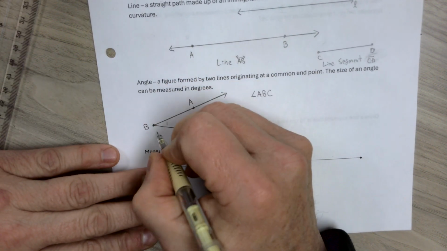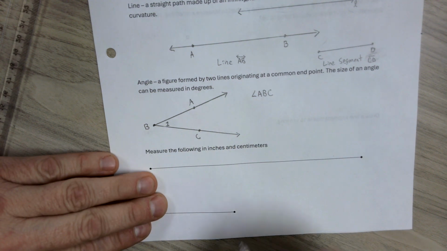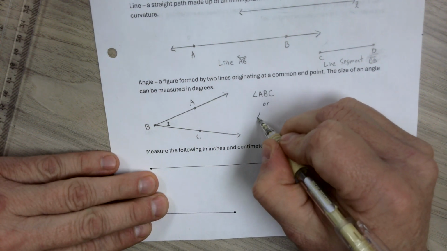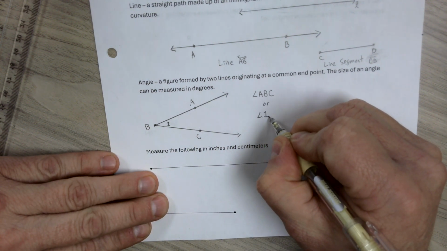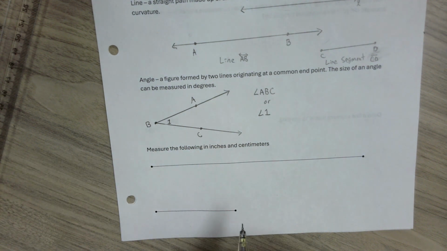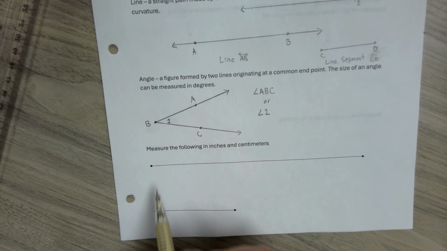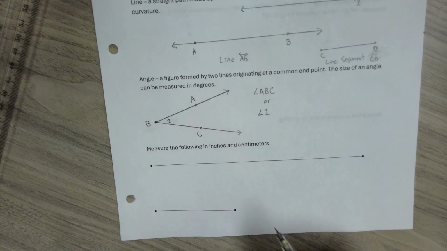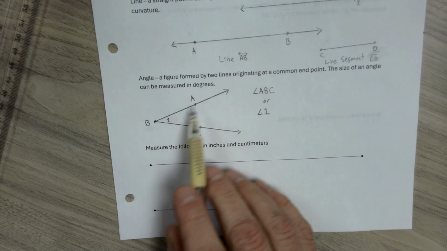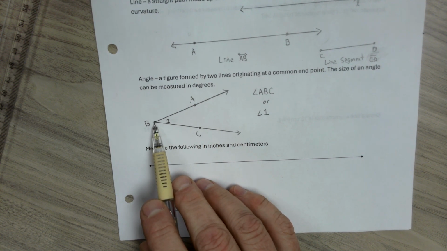I want to make sure that looks like a 1 and not just a random vertical line. There we go. We could call that angle 1. So you can use numbers to represent an angle, or you can use 3 letters to represent an angle. And the order doesn't matter. You could do CBA. That is the same angle. The only important part is that they are in order, and that middle letter is the vertex.